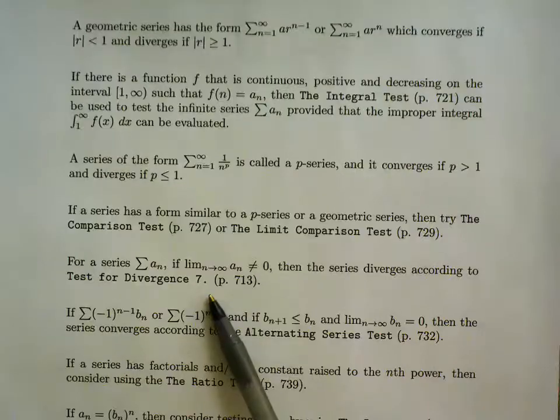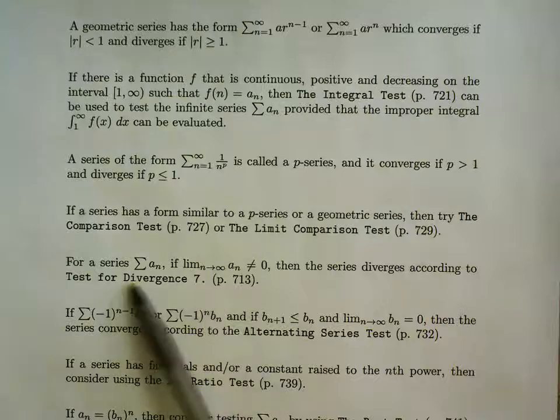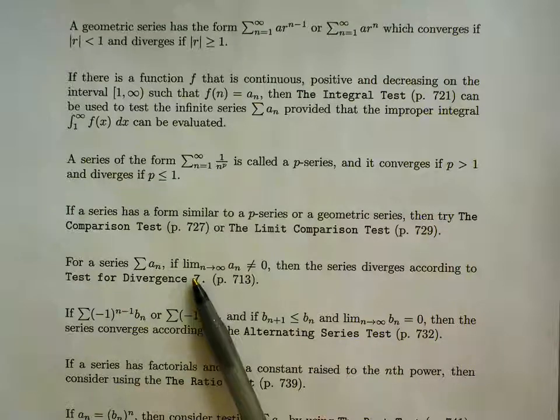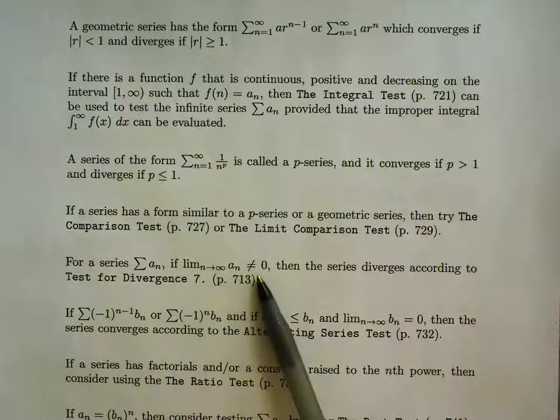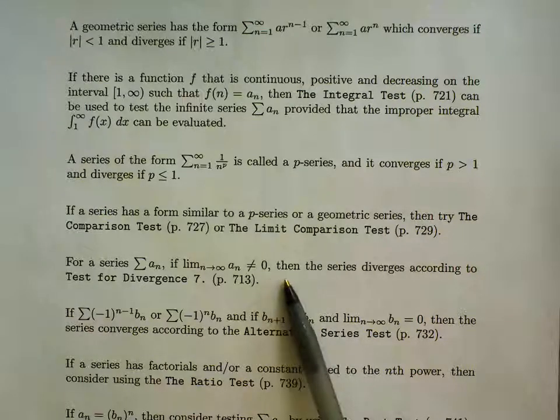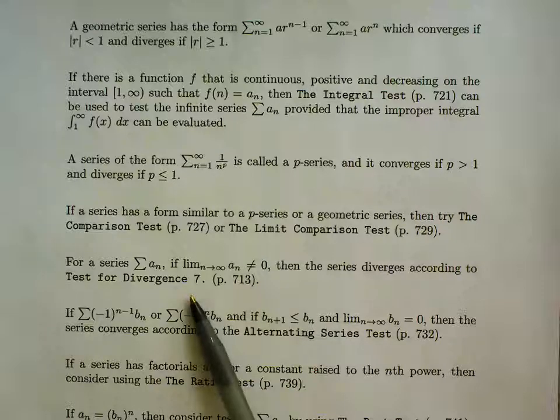And then the test for divergence: for a series with a sub n terms, if the limit of a sub n as n approaches infinity does not equal 0 or does not exist, then the series diverges according to the test for divergence.